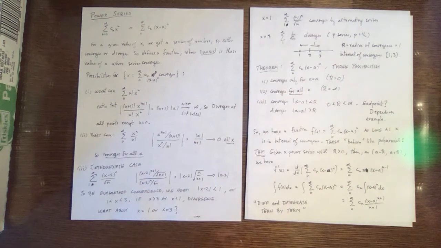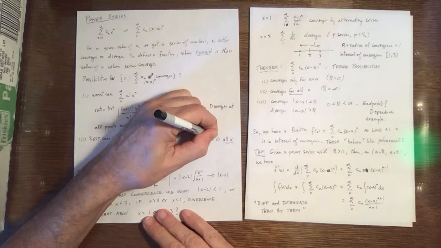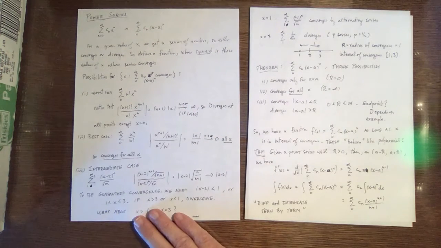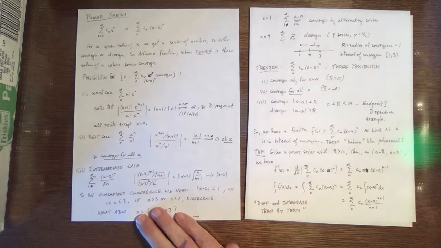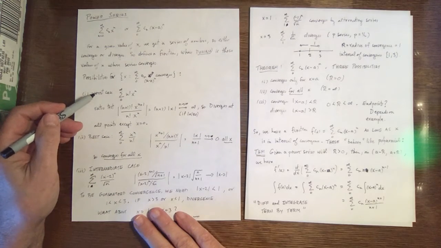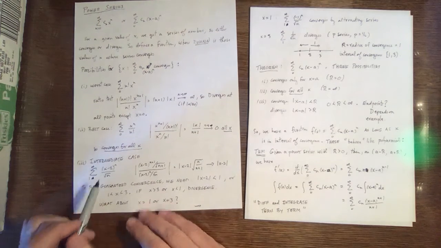And now as n goes to infinity, this goes to 0 for all x. So we have that this converges for all possible values of x. So that's like a best case scenario. Here's a worst case scenario. Then there's an intermediate case, sort of in between best and worst.